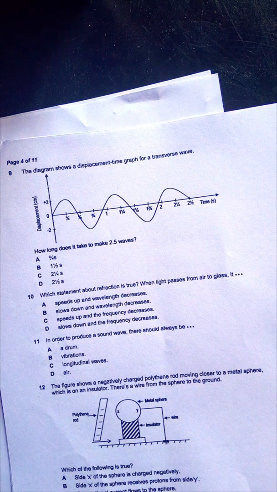A, side X of the sphere is charged negatively. B, side X of the sphere receives protons from side Y. C, conventional current flows to the sphere. D, side Y of the sphere receives protons from side X.